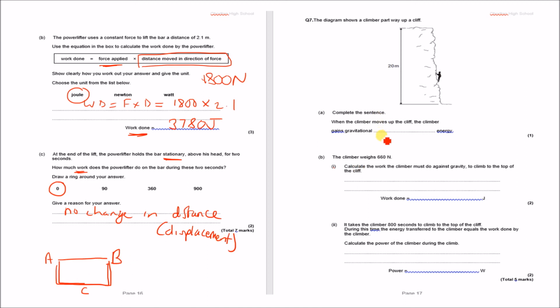Okay, the next question is about a climber, and again it's going to be about gravity because the climber is going against gravity, so he's gaining gravitational potential energy. When the climber moves up the cliff, the climber gains gravitational potential energy. So that's potential. The climber weighs 660 newtons.